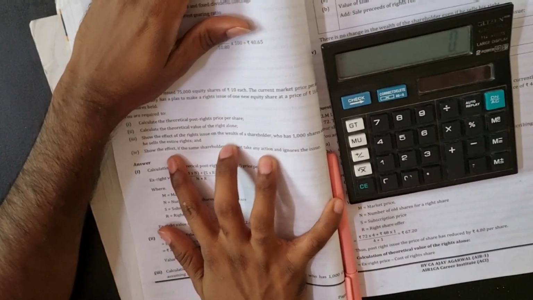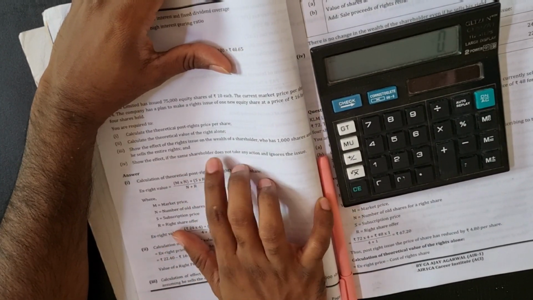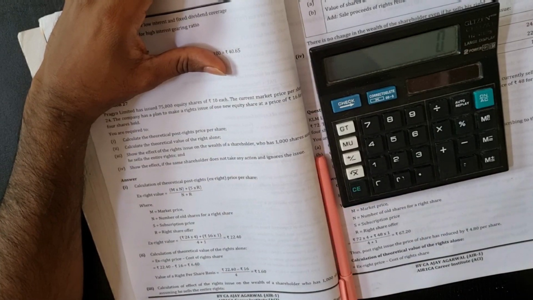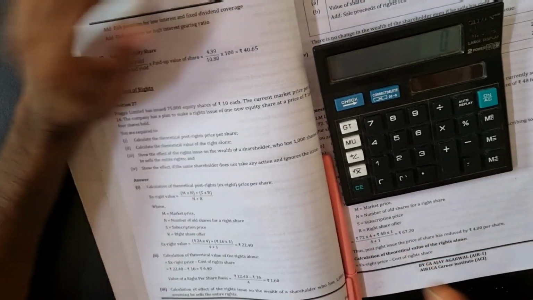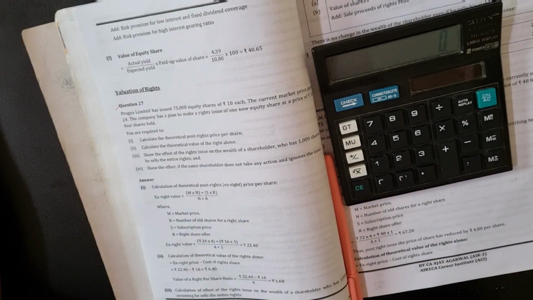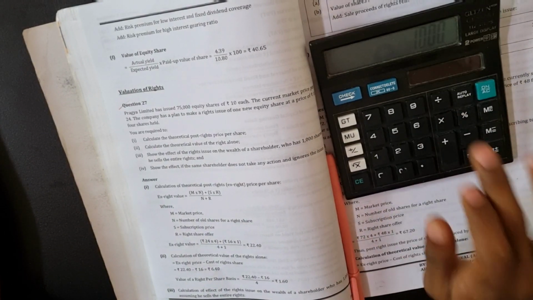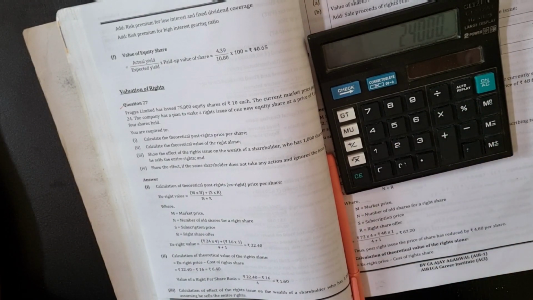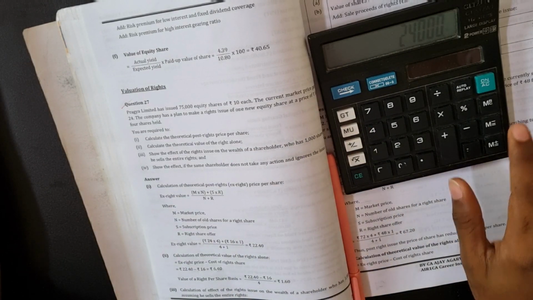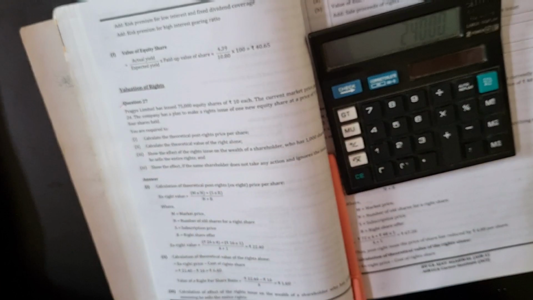Next one, show the effect if the same shareholder, holding 1,000, did not take any action and ignored. What will happen when he ignores? His wealth will decline. How? We will see. 1,000 into 24. This was his original price which was prevailing in the market earlier, before right issue.